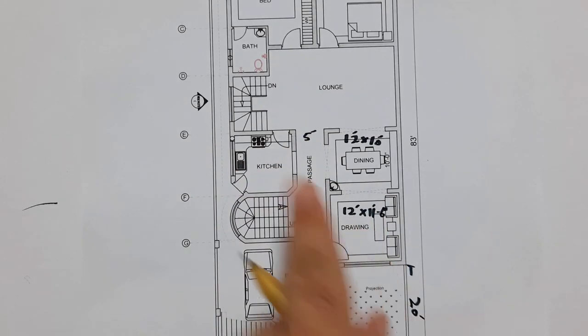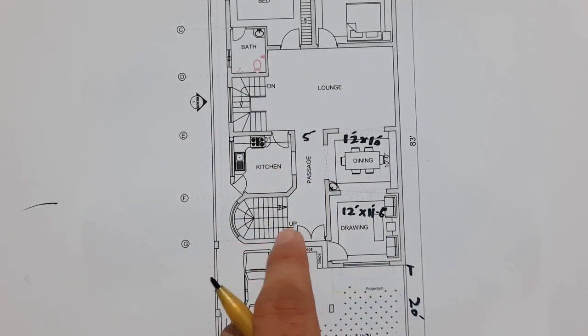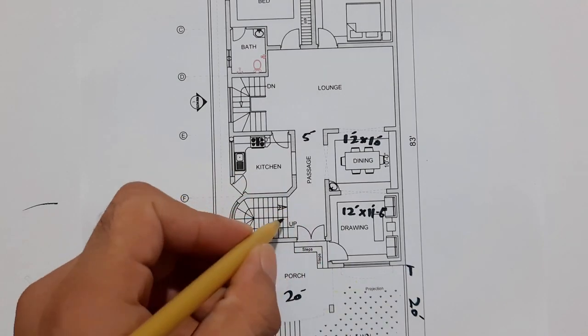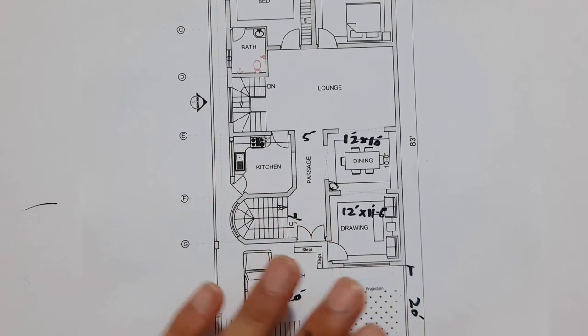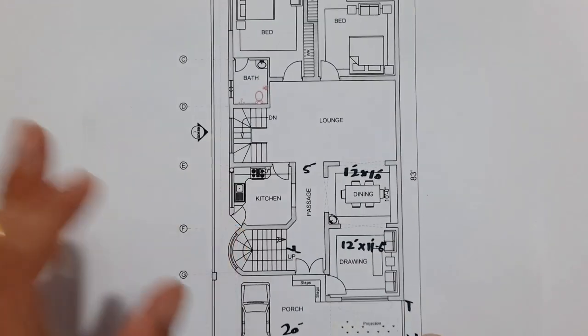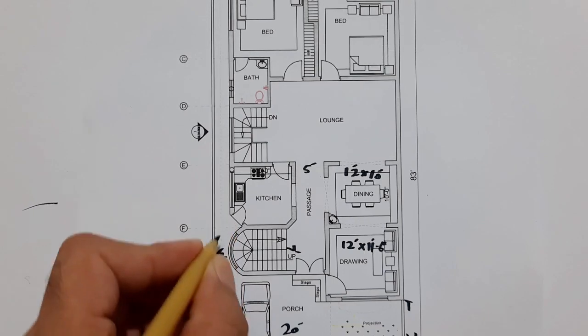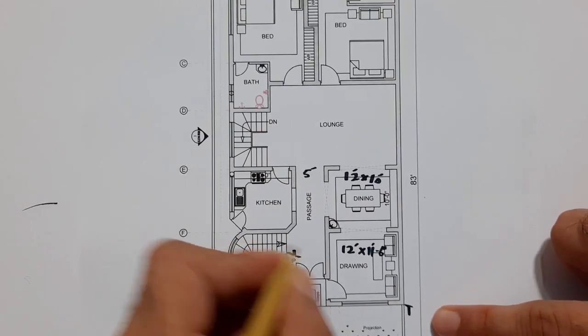Next you can see this is the staircase for the first floor of this house plan, because this is the ground floor. The width of this staircase is 7 feet. Next you can see this is the window for this open sky place for the stairs, for cross ventilation etc.